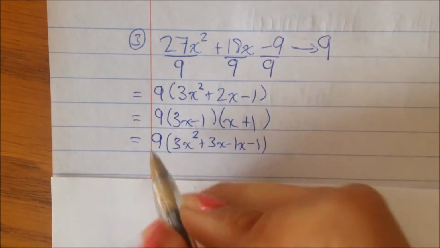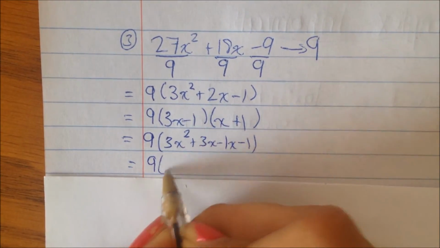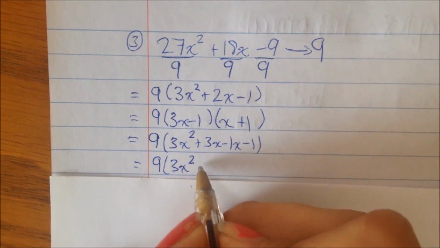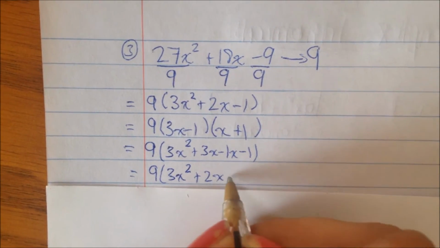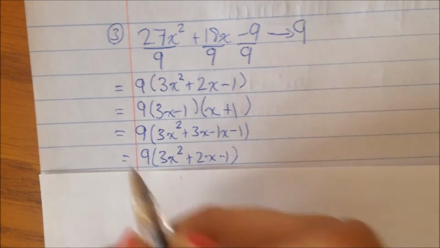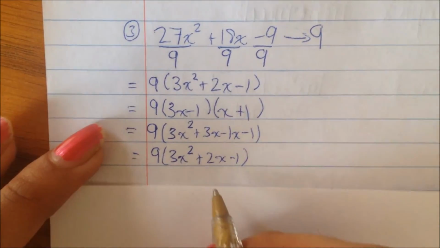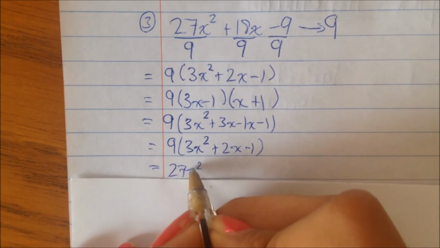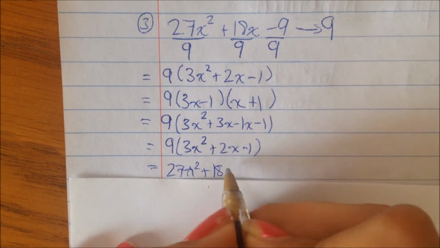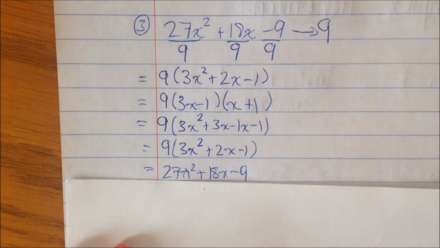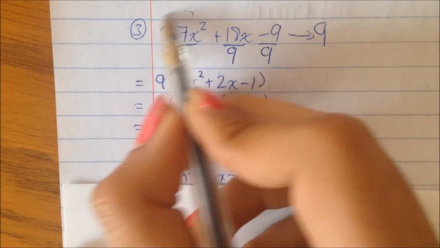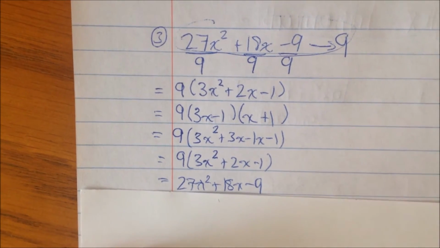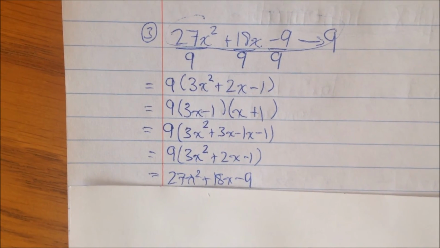Now, let's simplify one more time. So you have 3x squared. Let's combine the two like terms to get 2x and negative 1. Now, distribute 9 into the terms in the brackets. So you get 27x squared plus 18x minus 9. That answer matches the complex trinomial we started with, so our answer is right. That's all for factoring complex trinomials.